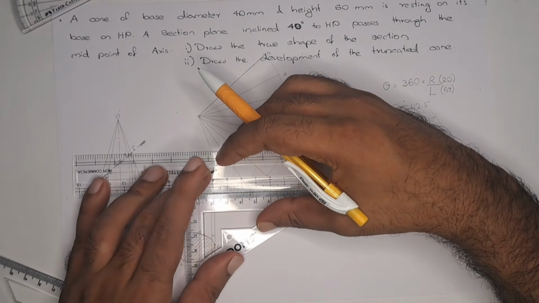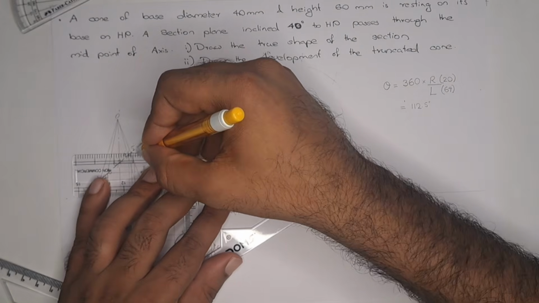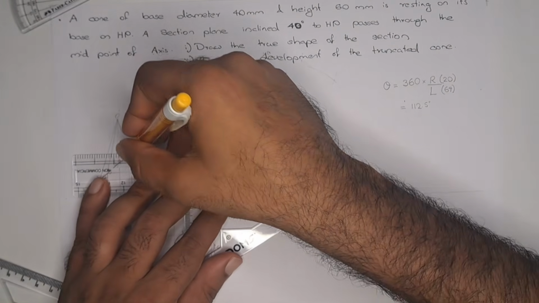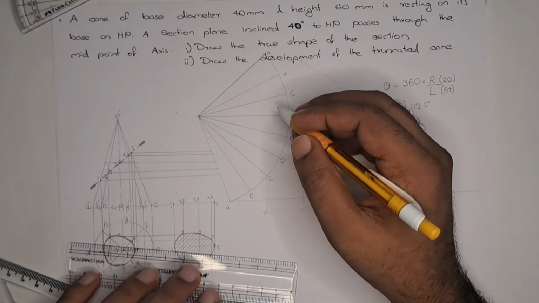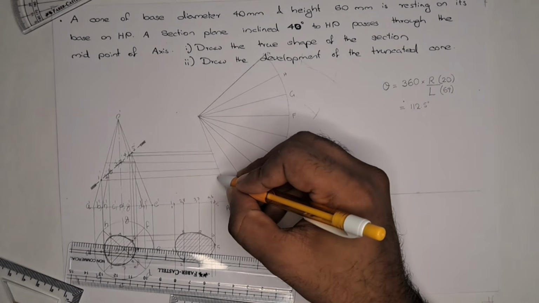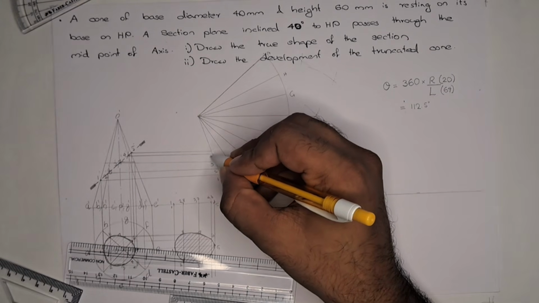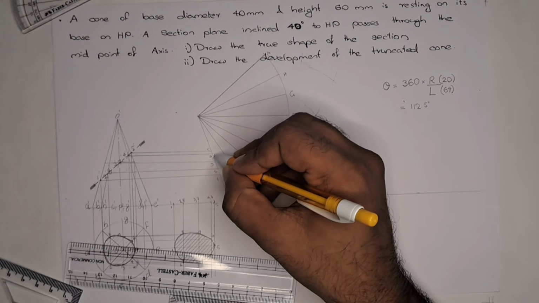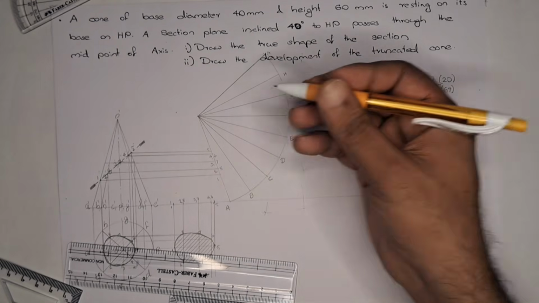The last one, 5. So we get the distance. So here 1, 2, 3, 4, 5, 6, 7, and 8.